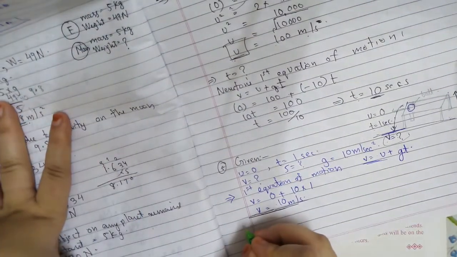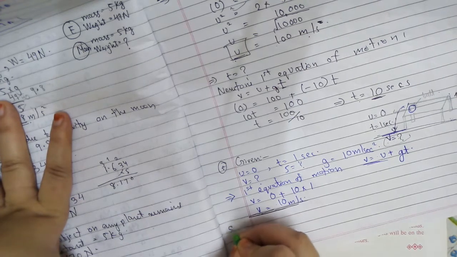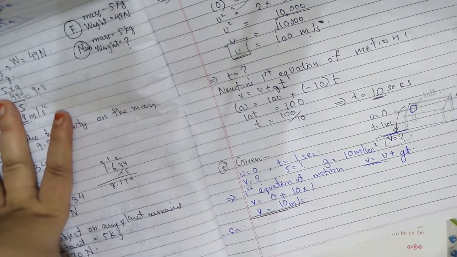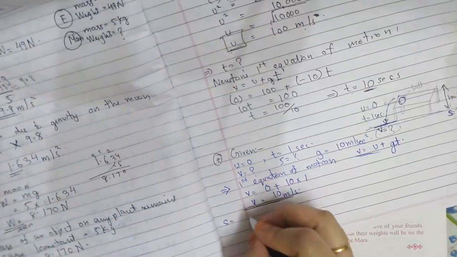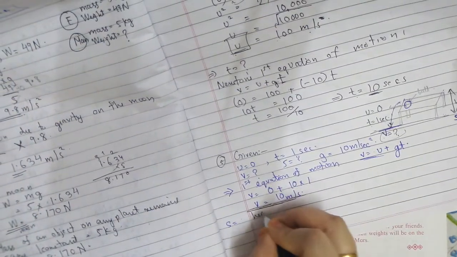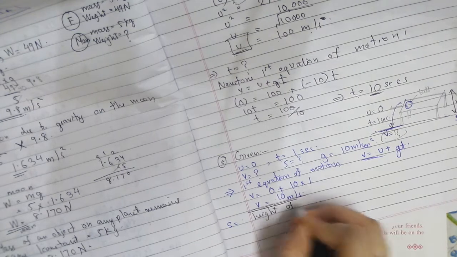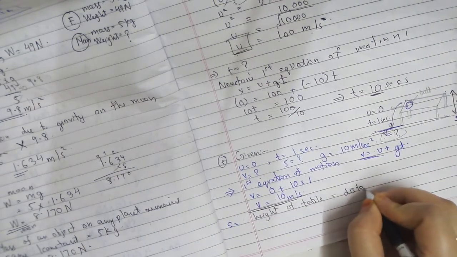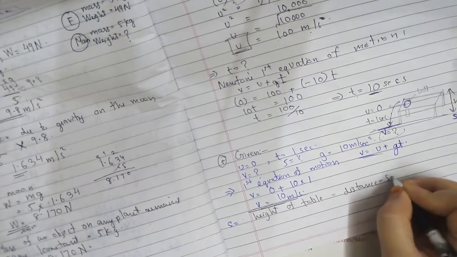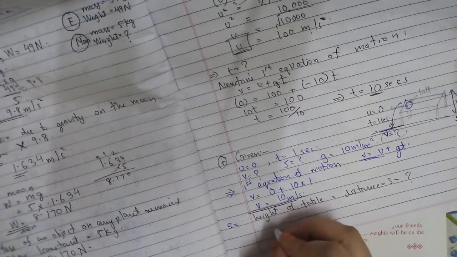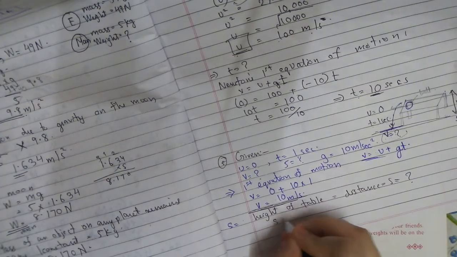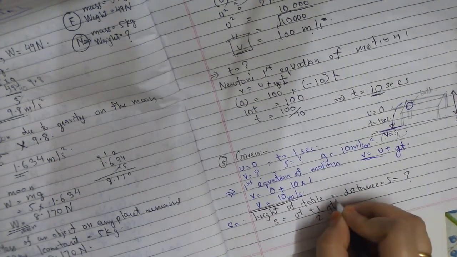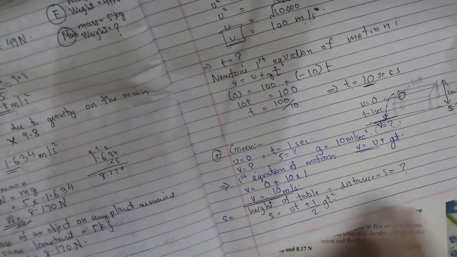And next we have to calculate what? Distance. All right. So for distance, first of all we will write height of the table equals distance only, and distance is denoted by the letter S. So here we will use the equation of motion, S equals ut plus half gt square. Ut plus half gt square.